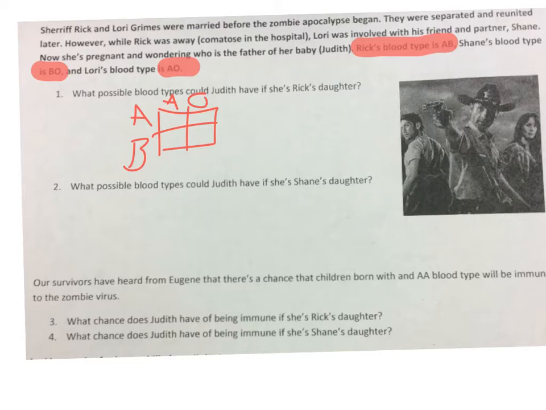You're going to use your information from 1 and 2 to answer your questions from 3 and 4. So our survivors have heard from Eugene there's a chance that children with blood type AA would be immune to the zombie virus. For question 3, I'm referring back to question 1.